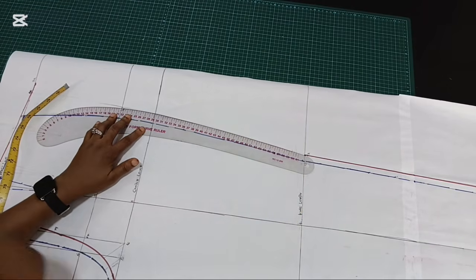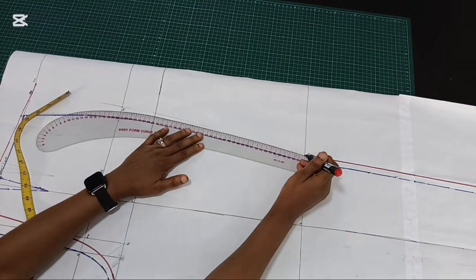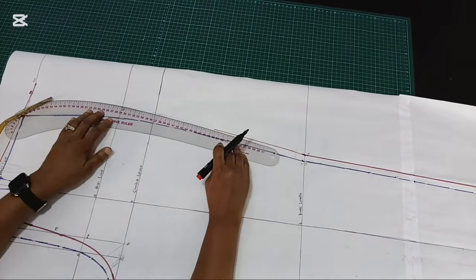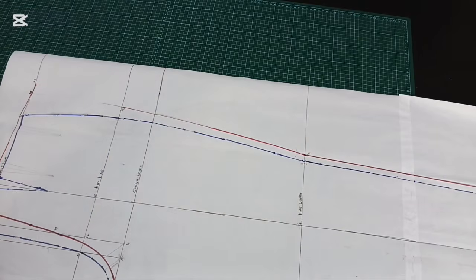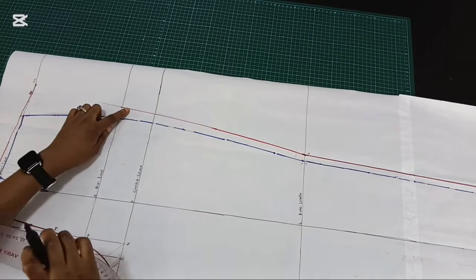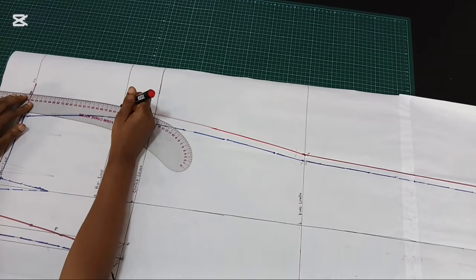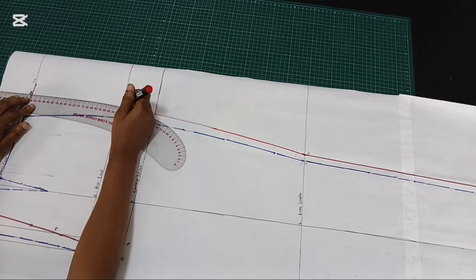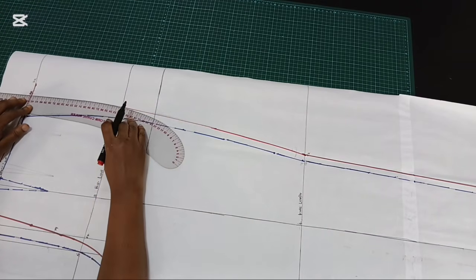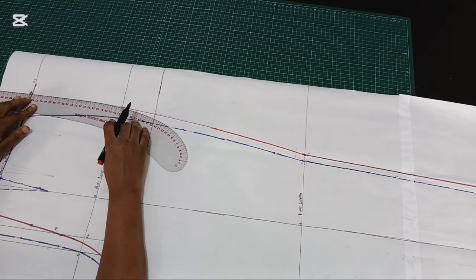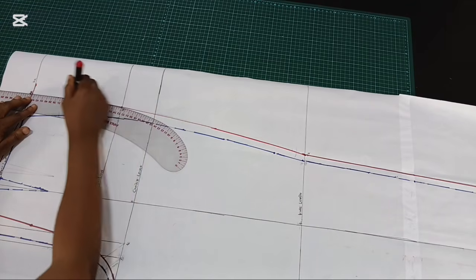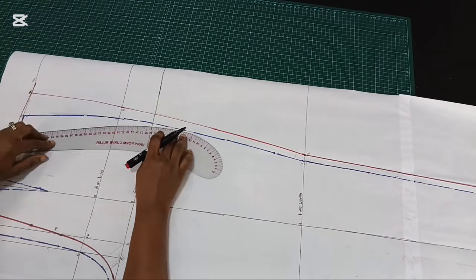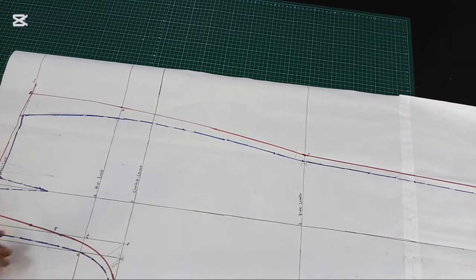Then I'm going to connect 22 to 25. Make sure your hip curve is properly placed, because it can be a bit tricky around the side, so that you get a perfect hip line.